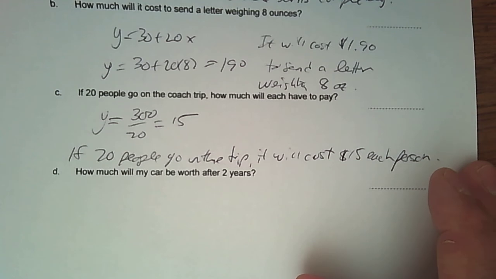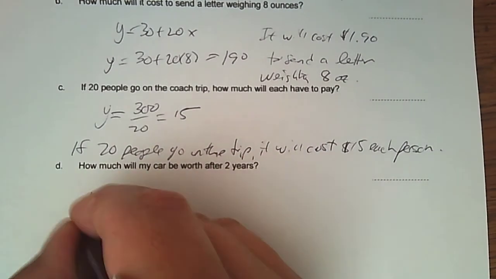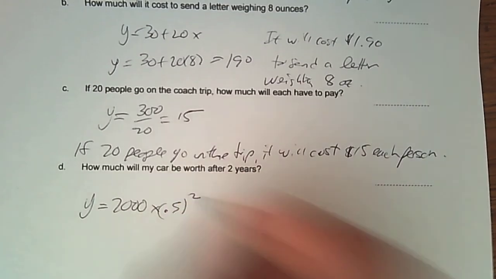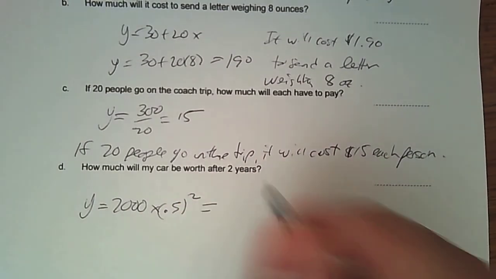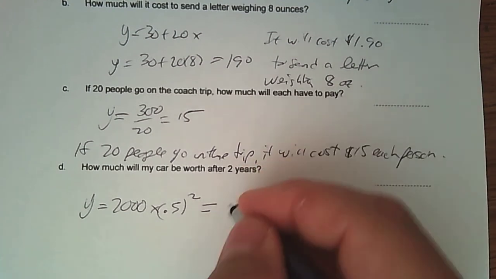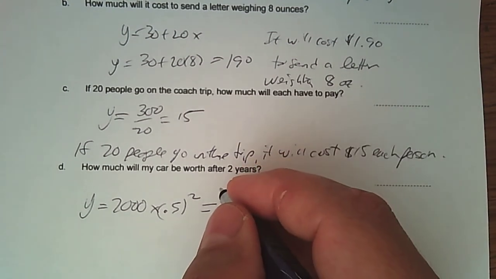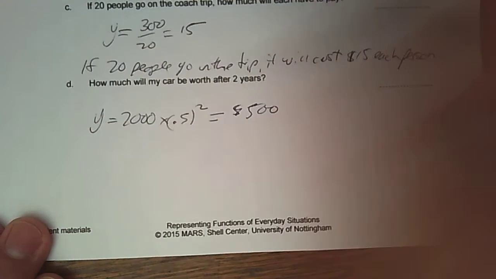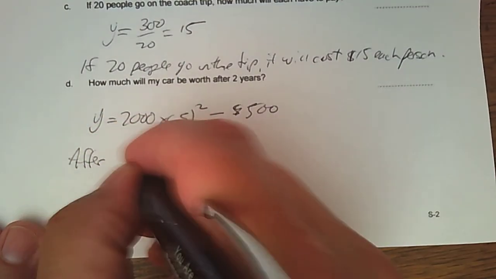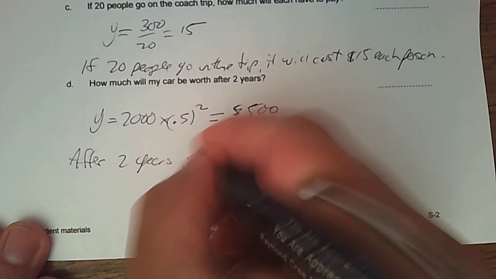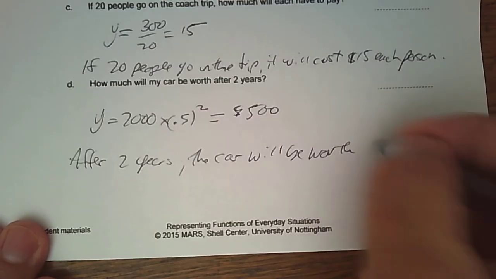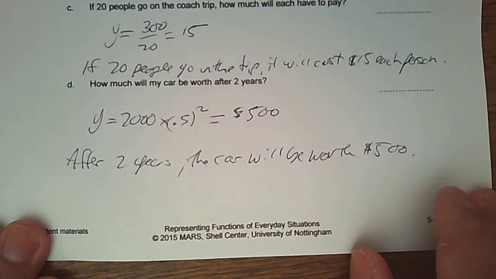How much will my car be worth after 2 years? So that one's pretty simple. So after 2 years, plug in 2 into there, and we already figured this out on our graph. After 2 years, the cost would be $500. We already did it on our graph. Let's write a nice simple sentence. So after 2 years, the car will be worth $500.